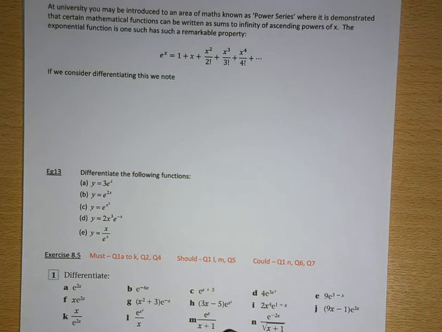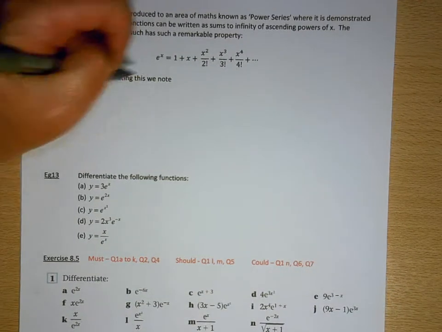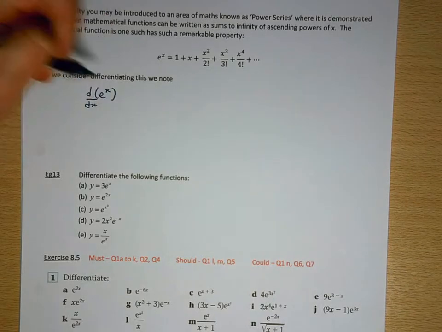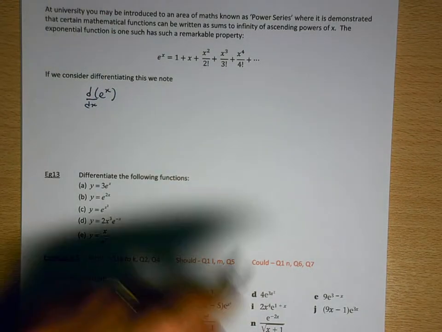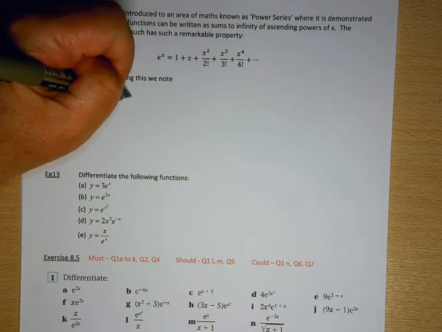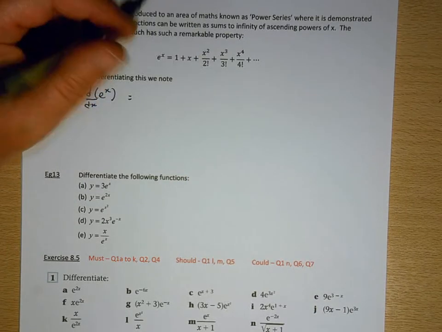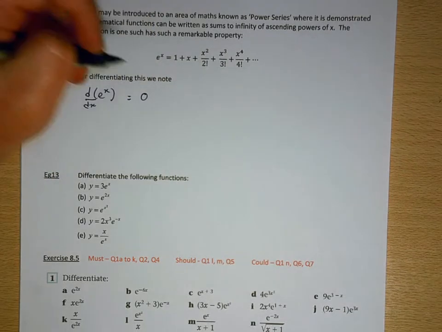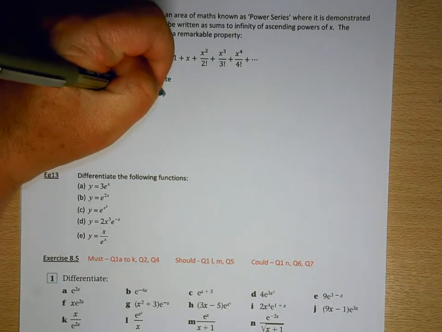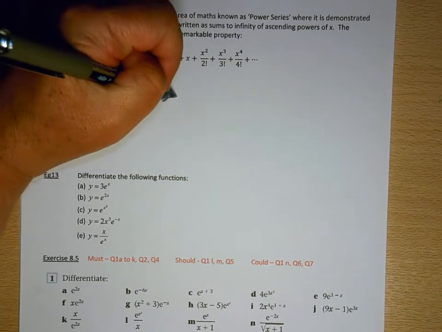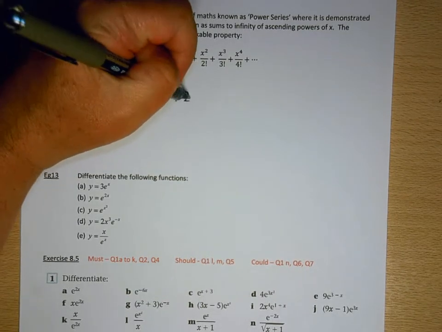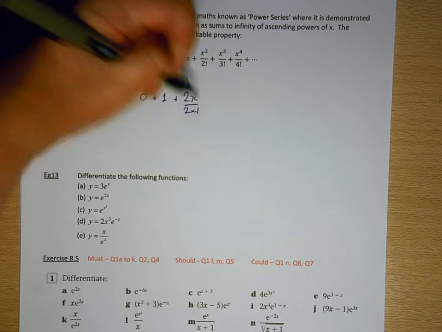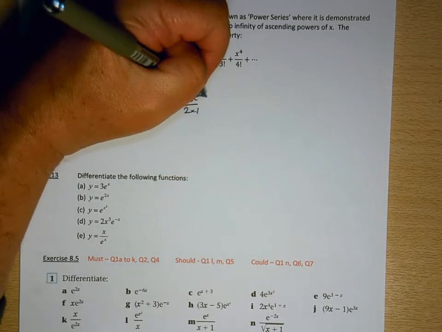Anyway, if we consider differentiating that, so what we're going to do is differentiate e to the x with respect to x. And if we differentiate this side, well, when we differentiate 1, it's a constant, we get 0. When we differentiate x, we get 1. When we differentiate x squared, we get 2x, and that will be over 2 times 1.